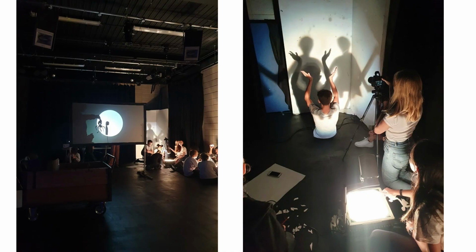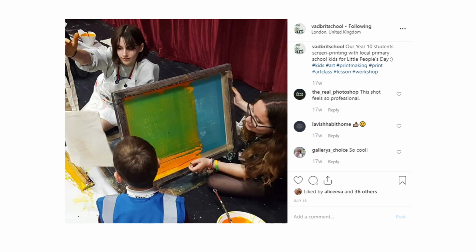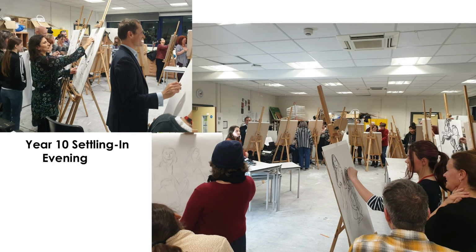So we do lots of sharing of skills, lots of collaboration with other people, but also within the class itself as well. We've been involved in projects such as Little People's Day every year, so students have been working with young people that come in. We've brought parents in as well for Year 10 settling in evening. And new for 2020, we are working on a Key Stage 4 student enterprise initiative.